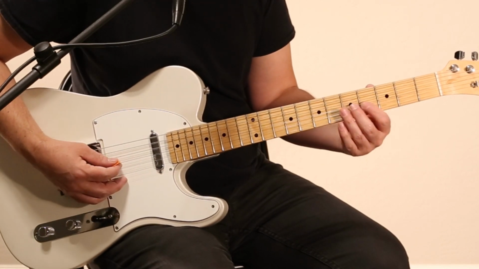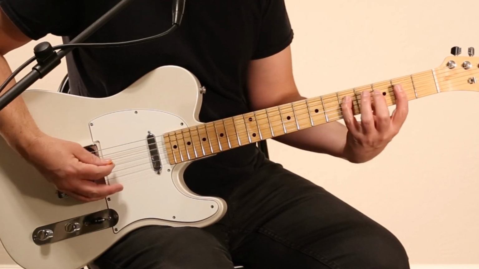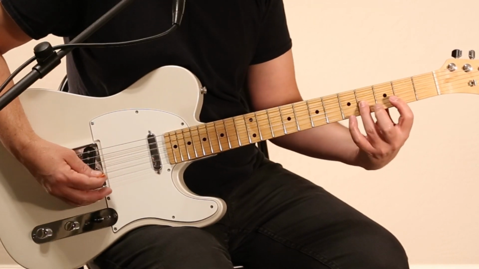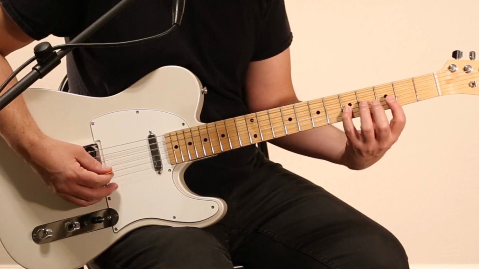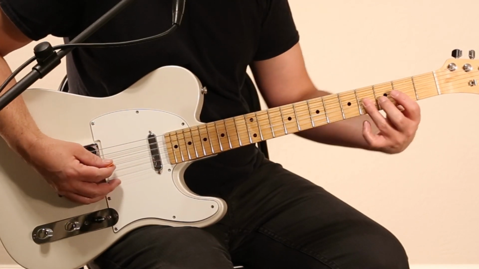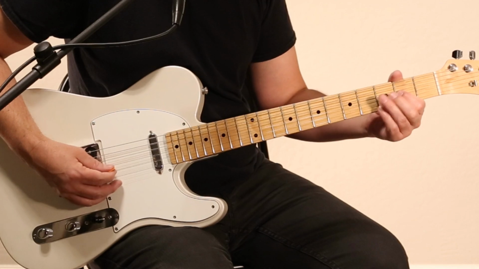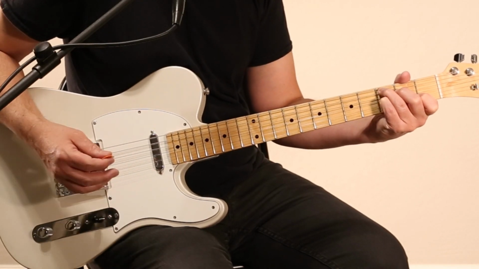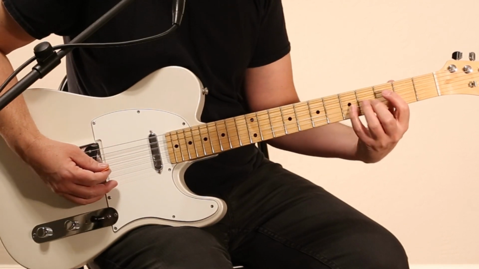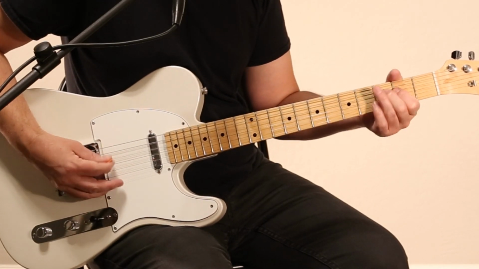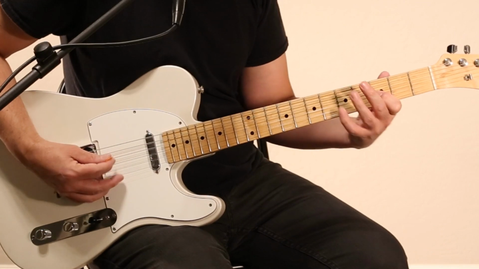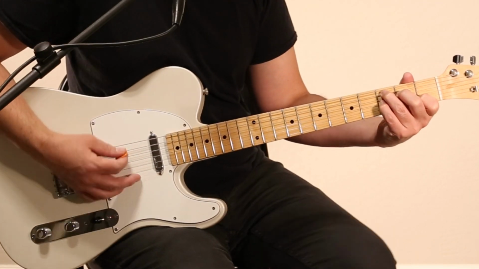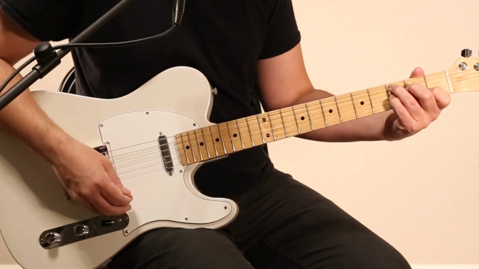Dominant 7 meaning in the C major scale: 1, 2, 3, 4, 5, 6, 7, 8, back to your root. That 7 is flat. That's what that added B flat note is, what's giving it that dominant 7 sound.